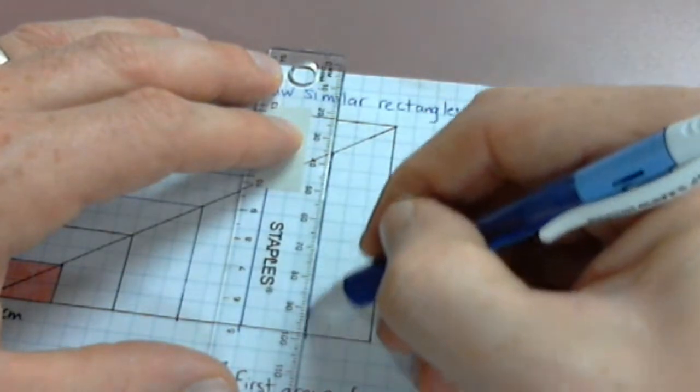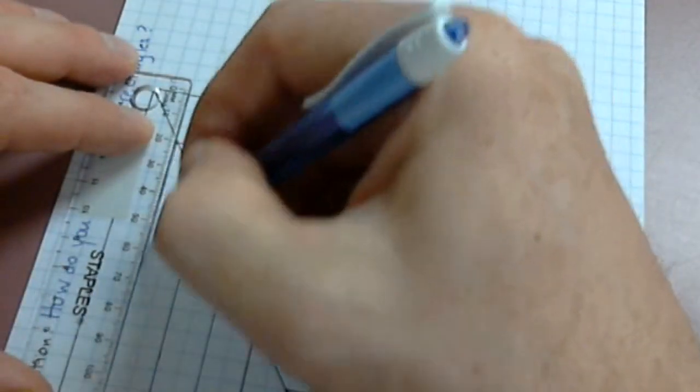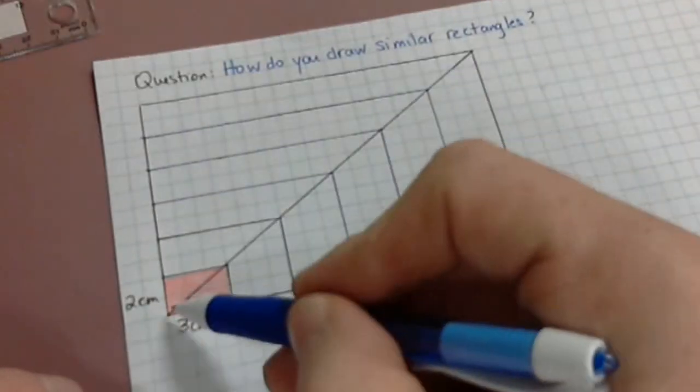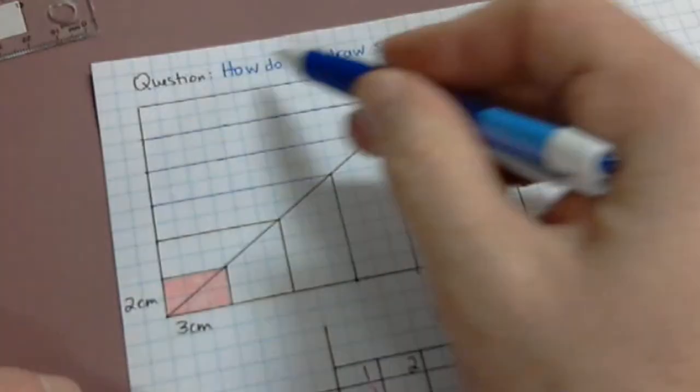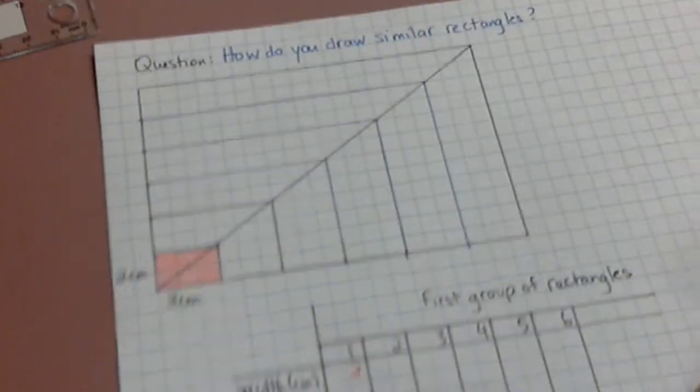Okay, and lastly add 3 on to the length, and then 2 more onto the width. Okay, so I now have 1, 2, 3, 4, 5, and then 6 overall rectangles.